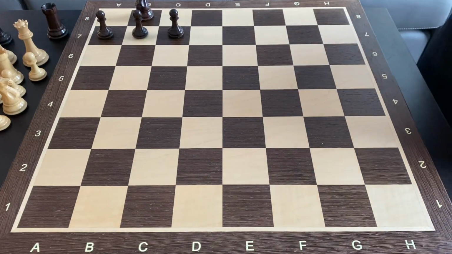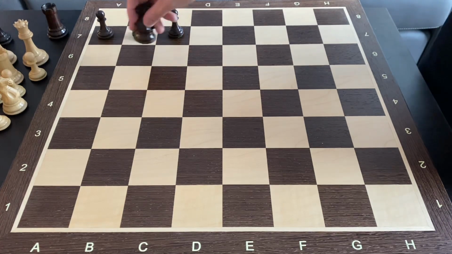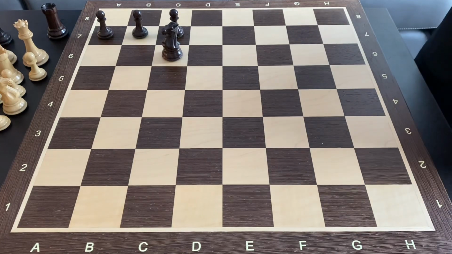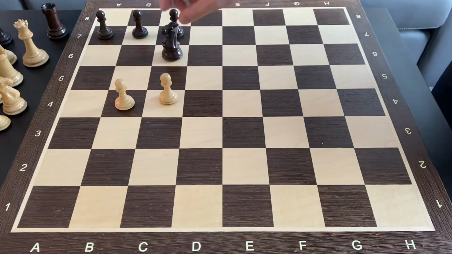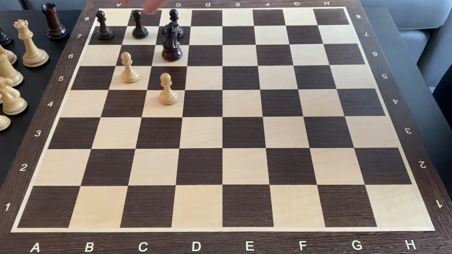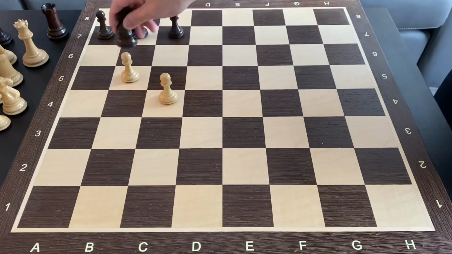And also, the knight can jump over pieces. It's the only piece that has the ability to jump over. So no other piece can do this. The knight can go 1, 2, 3 over its own piece or an opponent's piece.